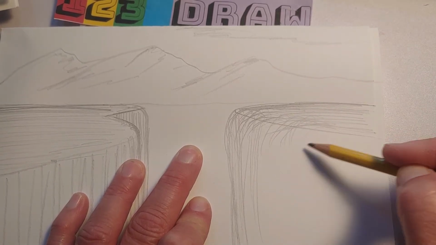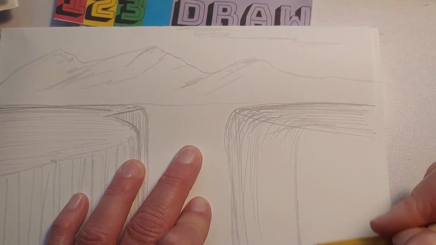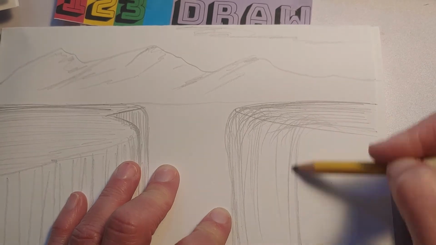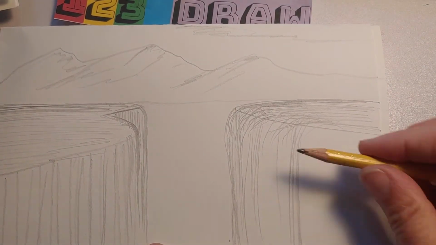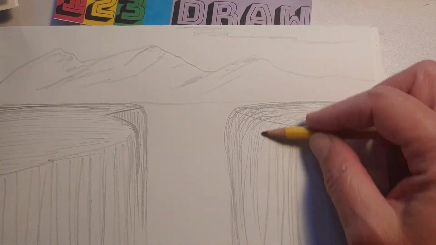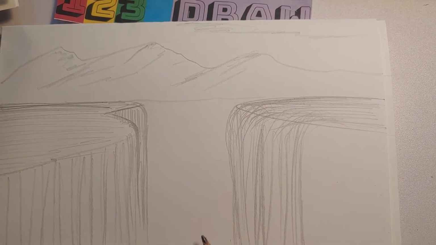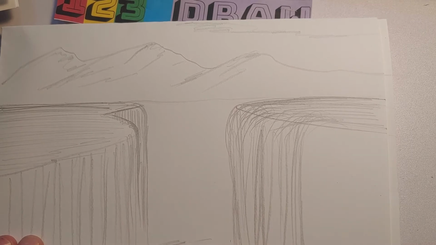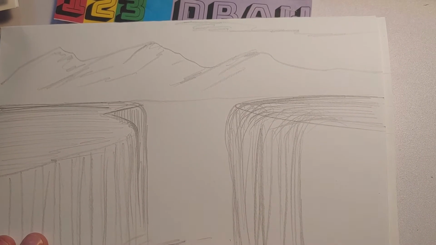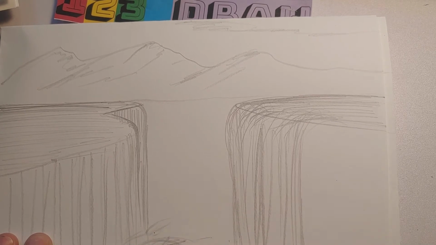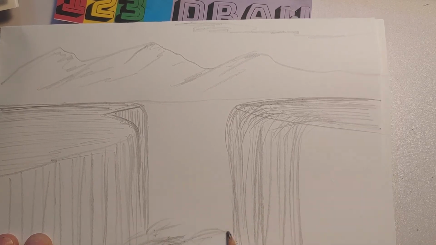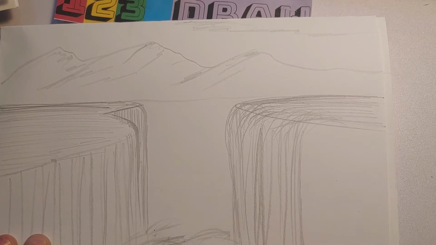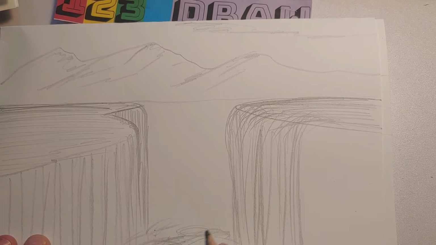Now, some parts of the falls are not completely covered with water. So I am going to make this section not have water. I'm going to make that look like rock. And down here, I want it to really look like the water is turbulent. So this is going to be water below, but I am going to really mess this part up like it's the steam and the mist and the splashes and all that stuff, because that's really what happens at the bottom of a waterfall, especially one the size of Niagara.